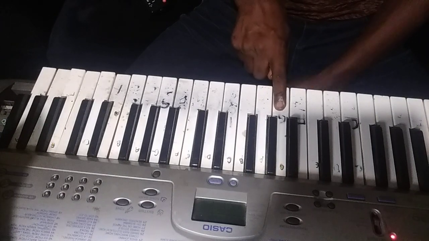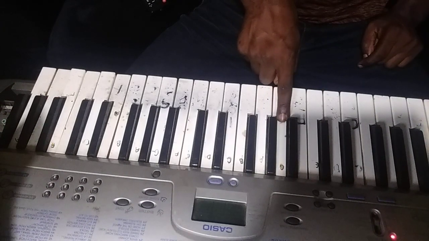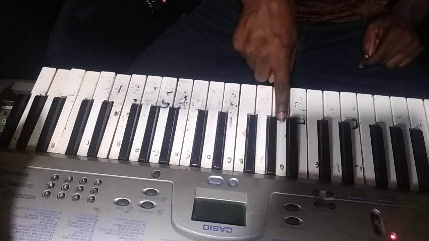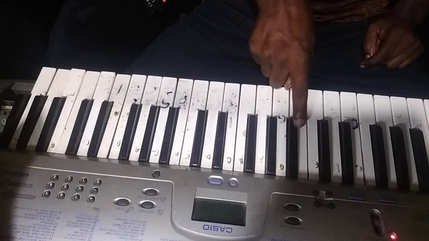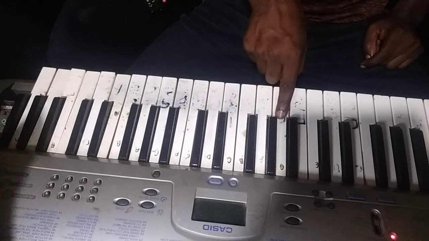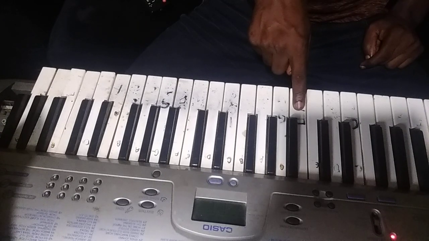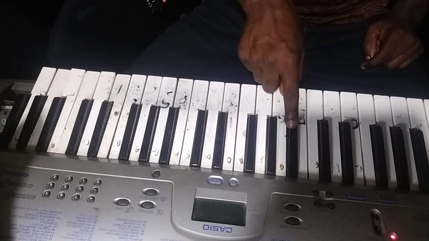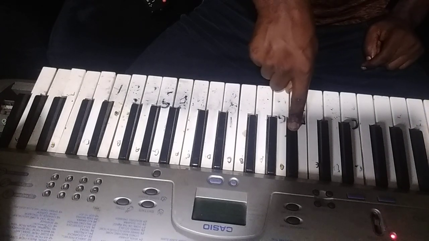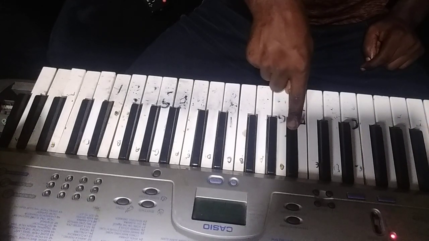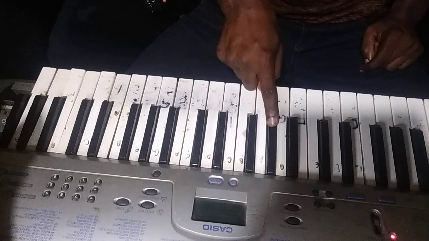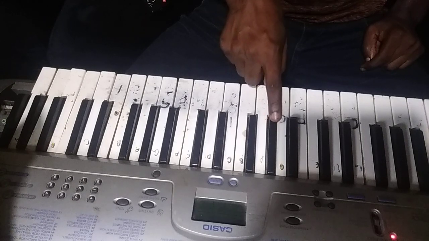Now look at this G, for example. This G is in the middle of these 2 black keys. These are 3 black keys, 1, 2, 3. But the G is in the middle of this one here and the one here. So behind letter G, at the back of letter G, before we get to letter F, we have what we call G flat, which means it's going a semitone backward. It's called G flat. Then we have this is G. If it moves forward to this black key at the front, it's called G sharp.